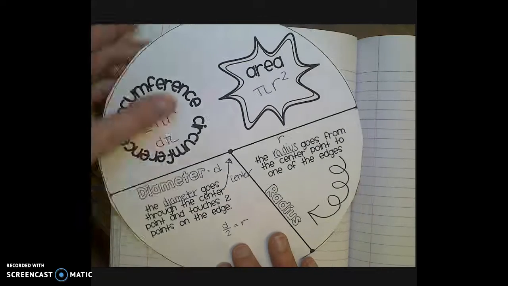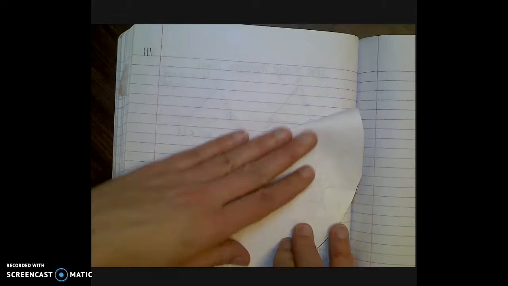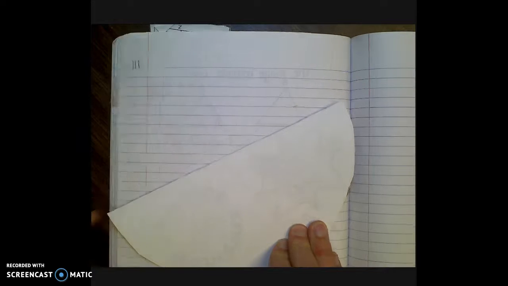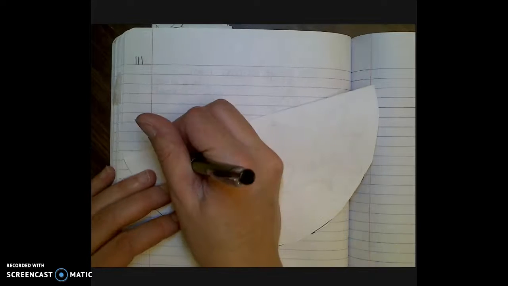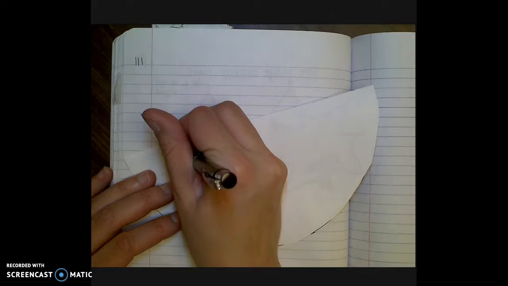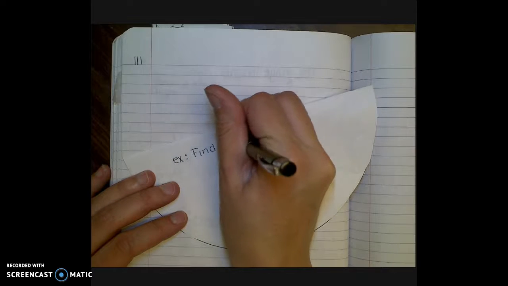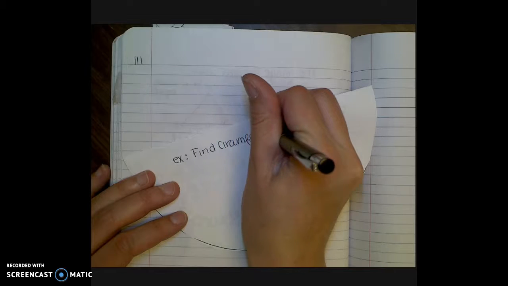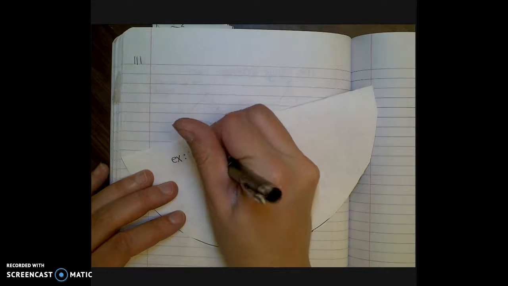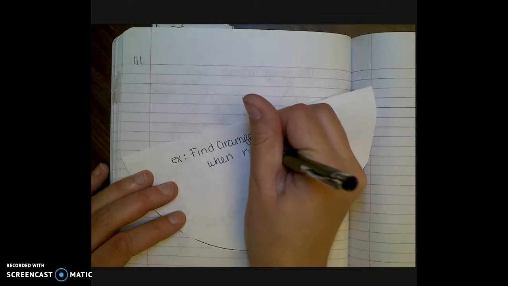Okay, so if we fold this in half along the diameter now, it'll fit in our notebook a little bit better. I'm going to do 2 quick examples on the front here. So, for example, find circumference when r equals 3.